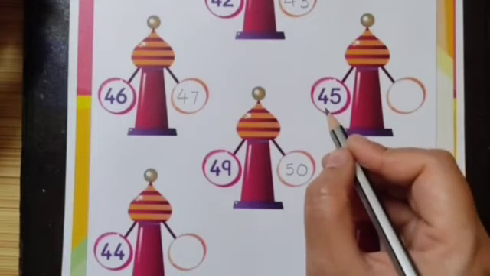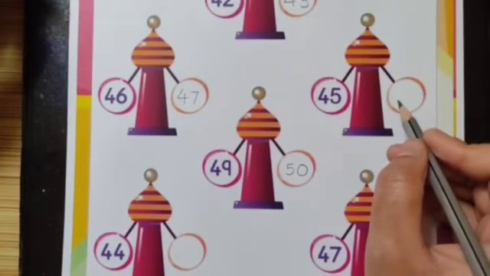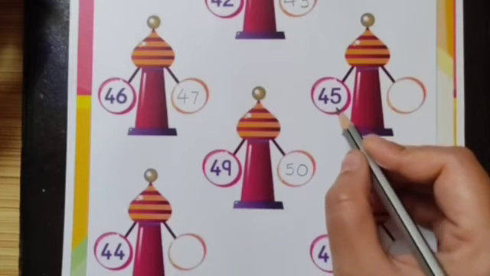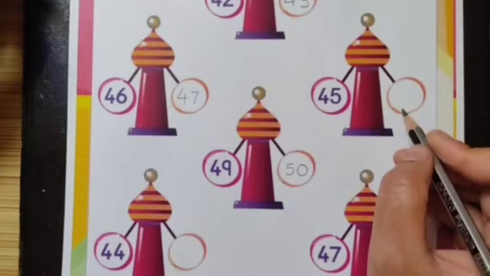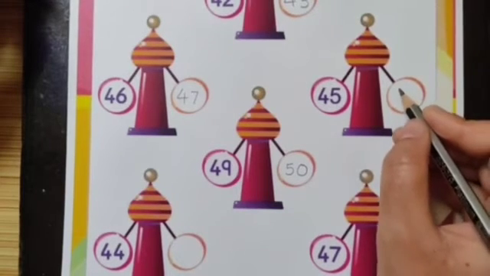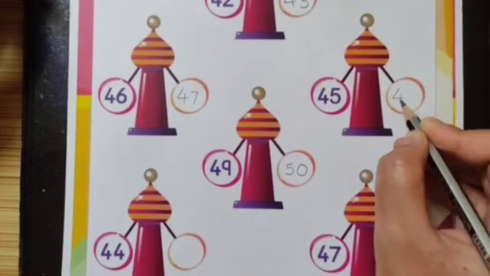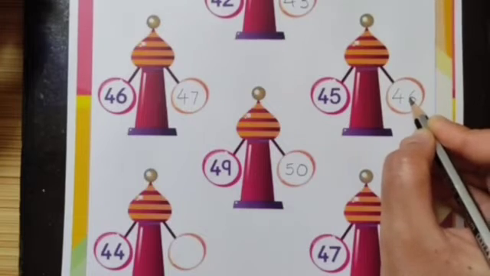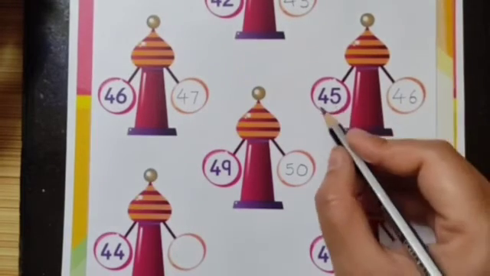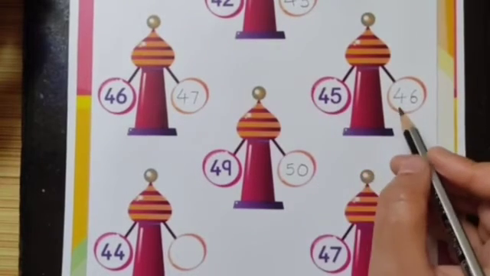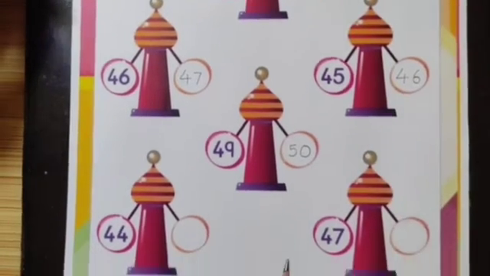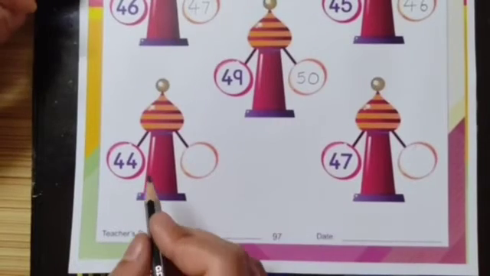This is number 45. After 45 which number will come here? Yes, 46. So we will write here 46. After 45, 46 will come. Now, let's move on to the next number.